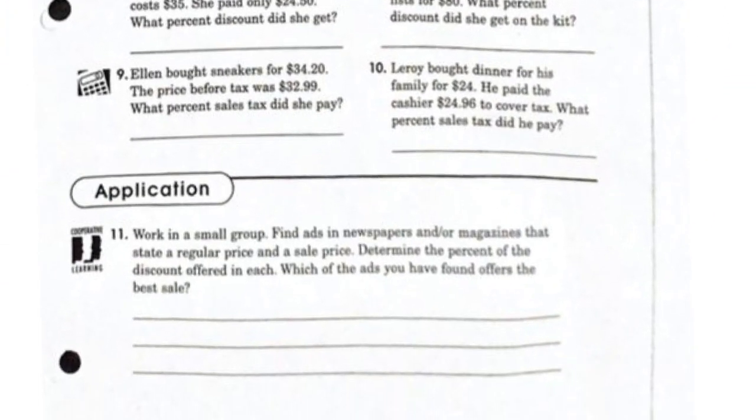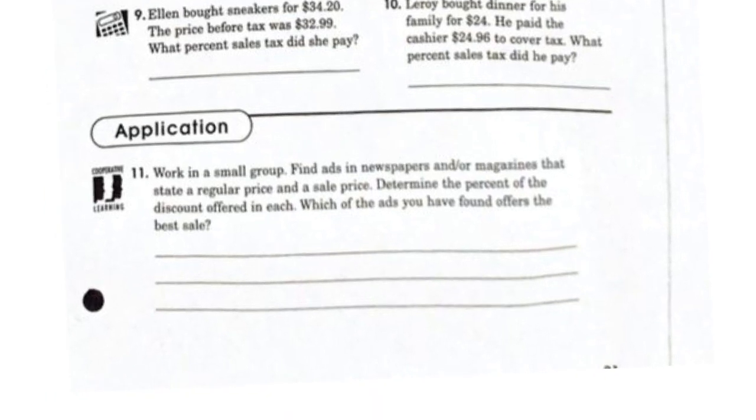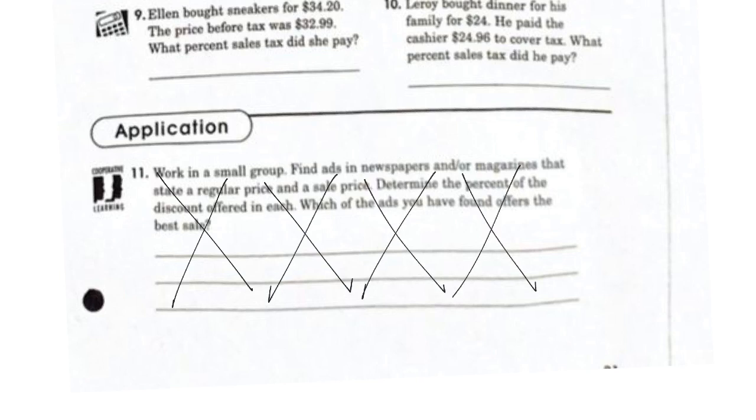Now, here's a bonus. If you're watching this video, you do not have to do problem number 11. That's a cross off. It's a no-go. Don't do it. Don't worry about it.